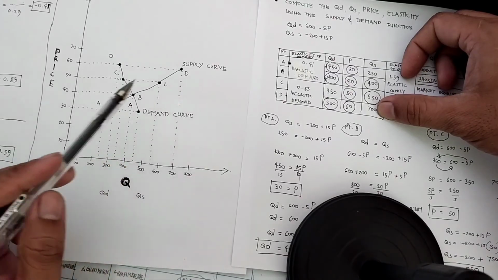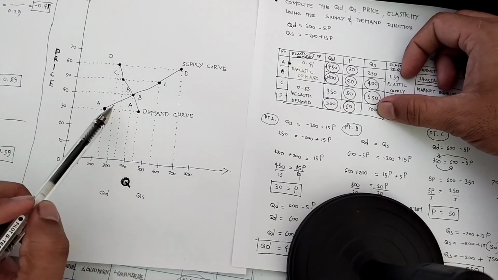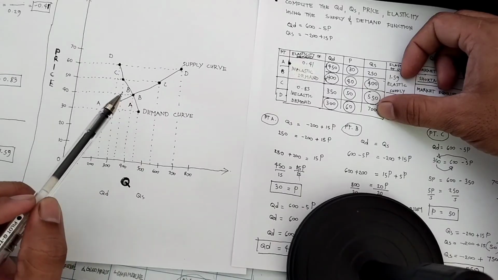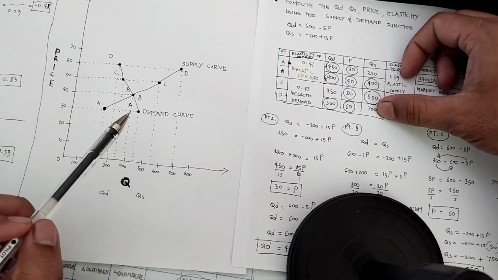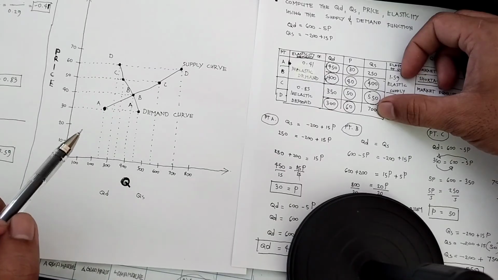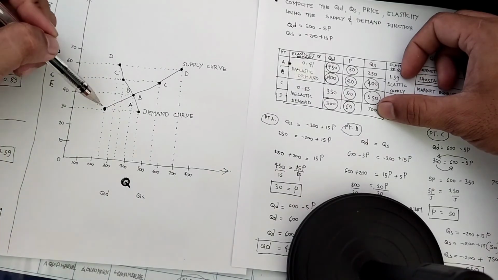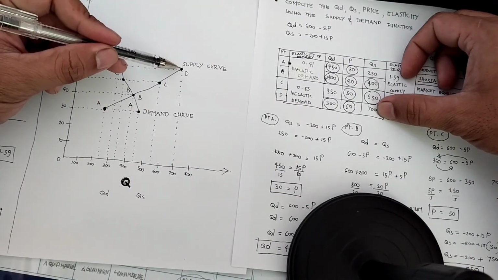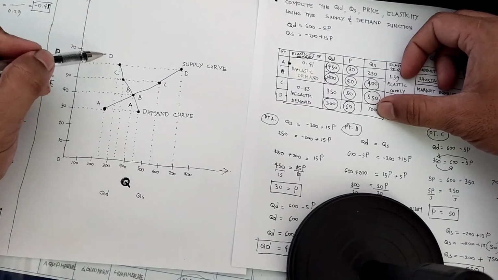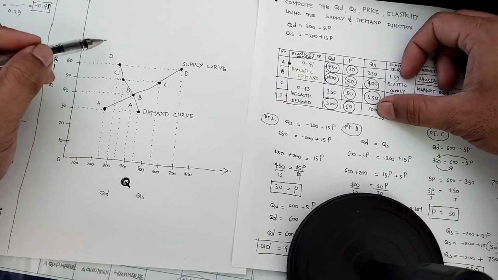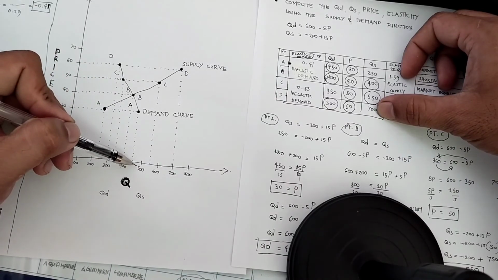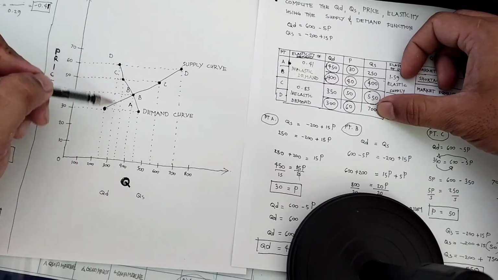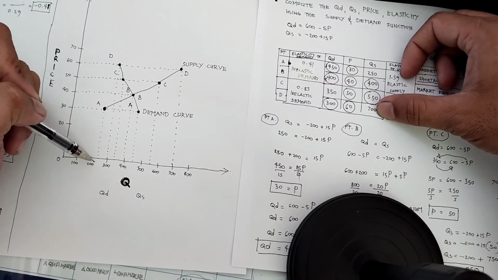In the supply, there is a direct relation because when price increases, quantity supplied also increases. So it goes up. In the demand, when price decreases, quantity demanded increases, but when price increases, quantity demanded decreases.